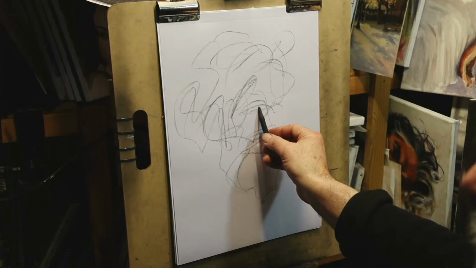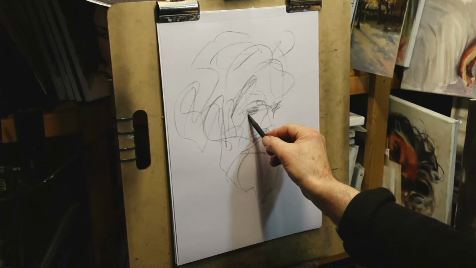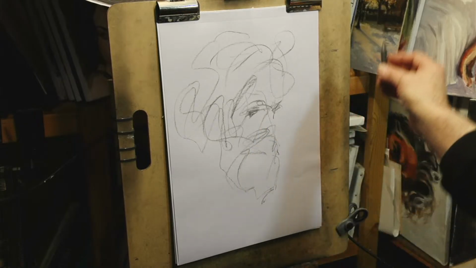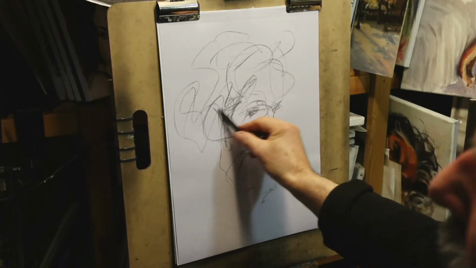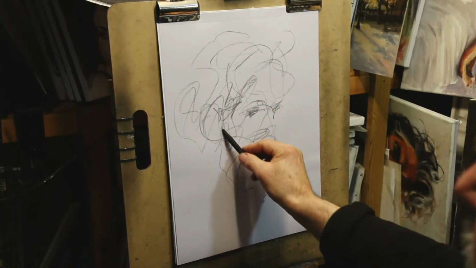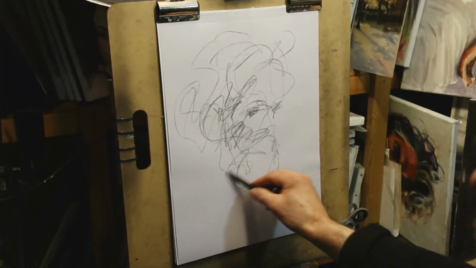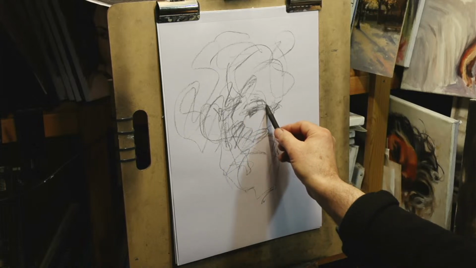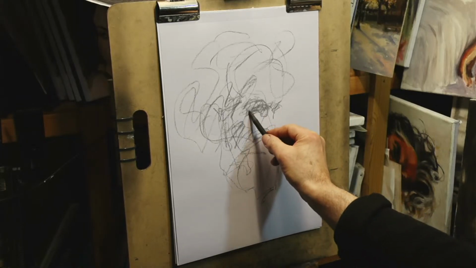I just put the eyes where they should be. There's an eye there, there's an eye there. Eyebrow. There you go. Done. I've chosen this because I can get away with much more freer marks, and I'm trying to talk about the unnecessary complications of tonal values. It just seems to me far too complicated.